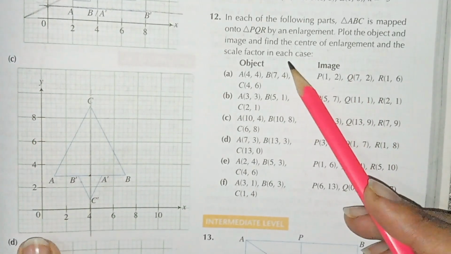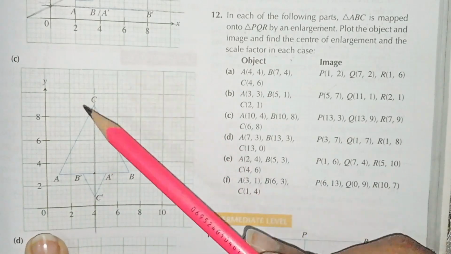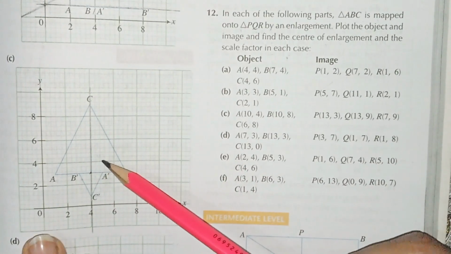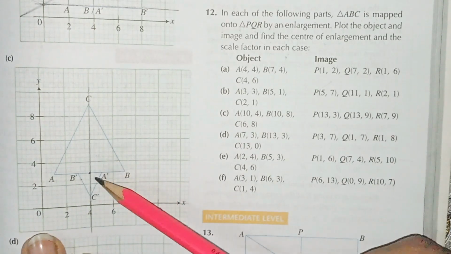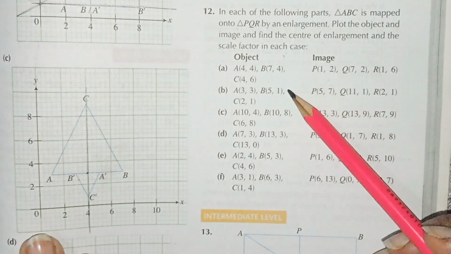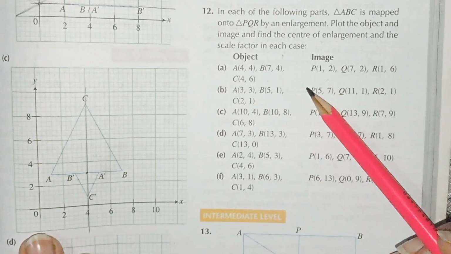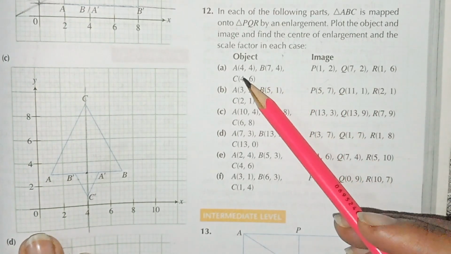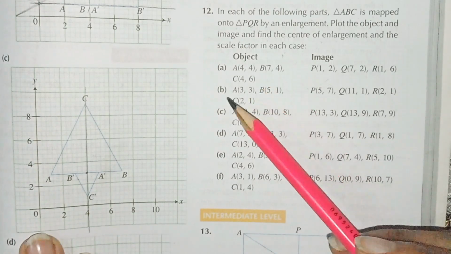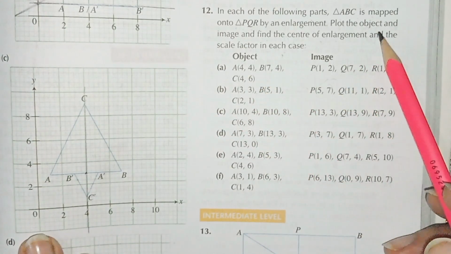In question number 9, the figures are given to us, image and object, and we have to find the center of enlargement and the scale factor. Here nothing is given to us. We have to plot each and everything by ourselves. First we have to plot the triangle ABC, then its image, and then we find these things.